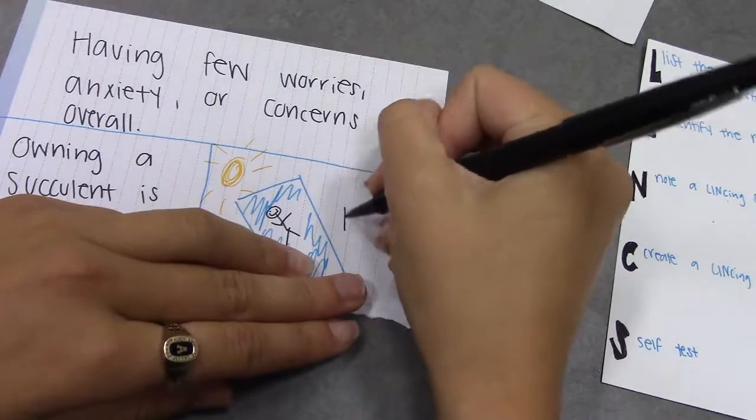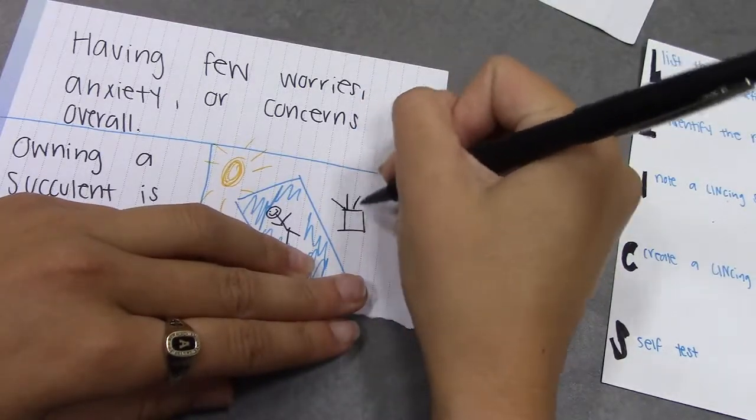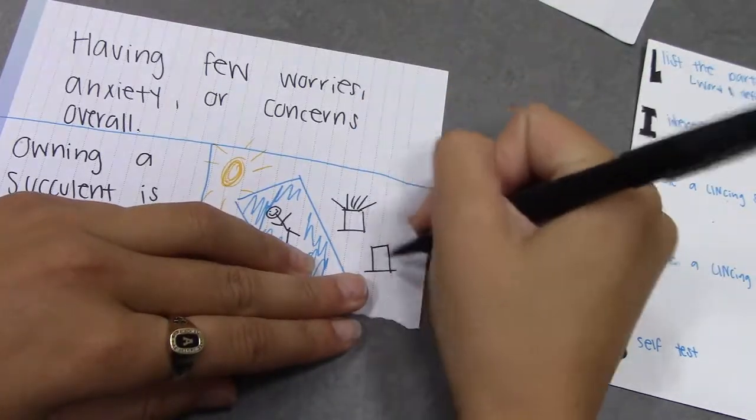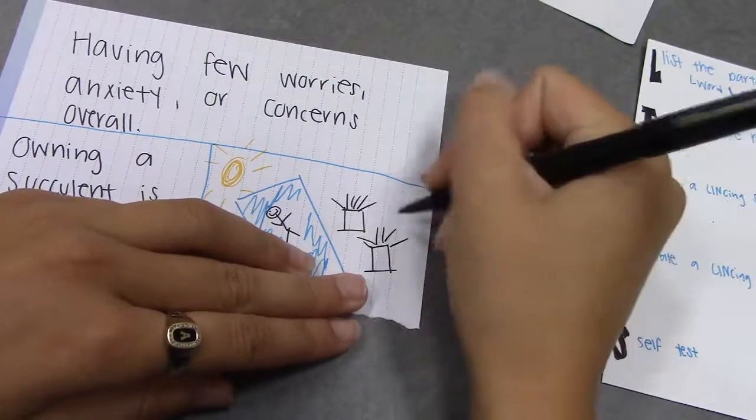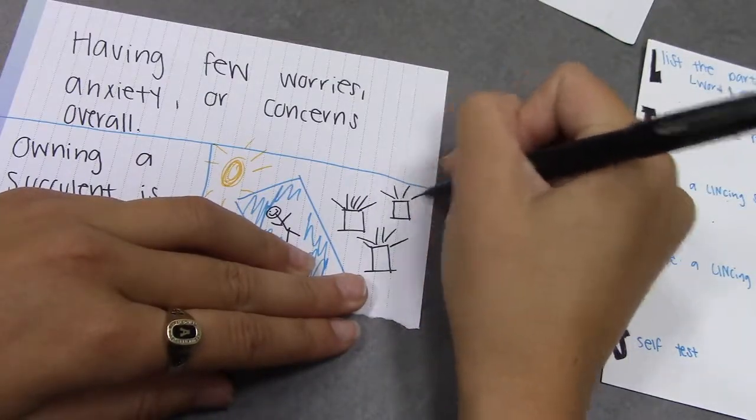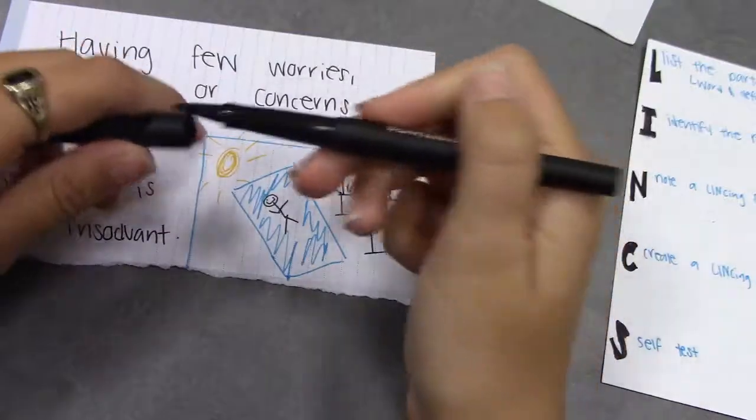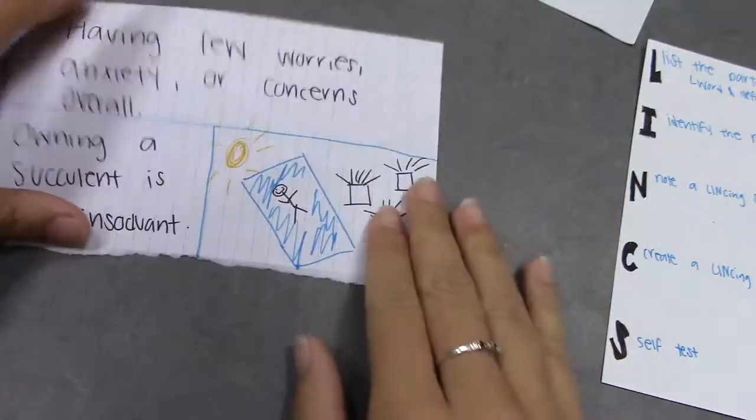So off to the side, I'm going to draw some plants, and these are going to be my succulents, hanging out on the side of the pool. Maybe they're on the pool deck. So now I've completed my card.